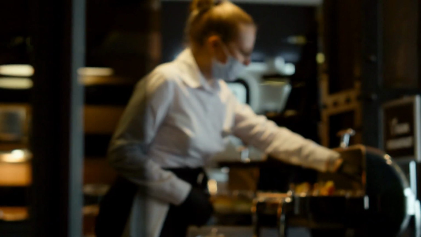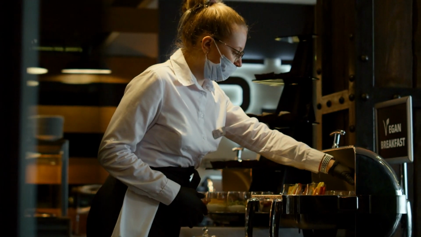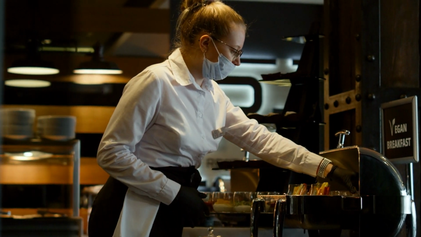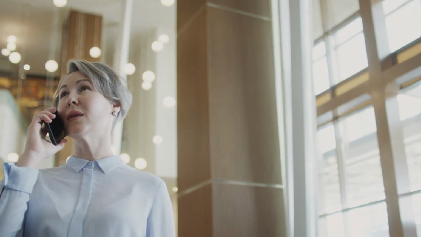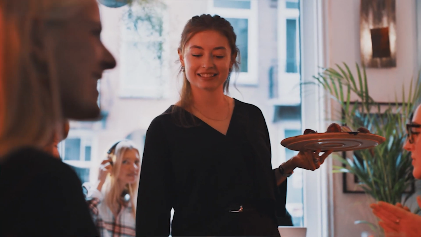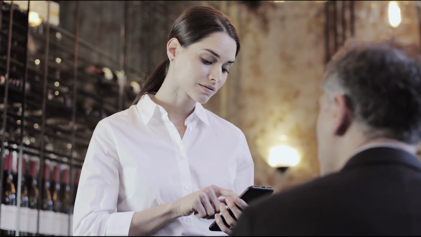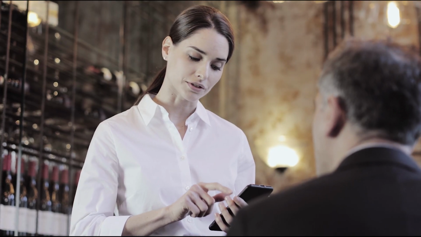When hiring staff, it is important to consider the needs and preferences of your target market. For example, if you are targeting business travelers, you may want to hire staff who are experienced in handling business-related requests, such as arranging transportation or booking meeting rooms.